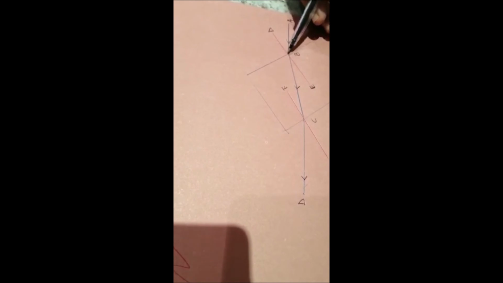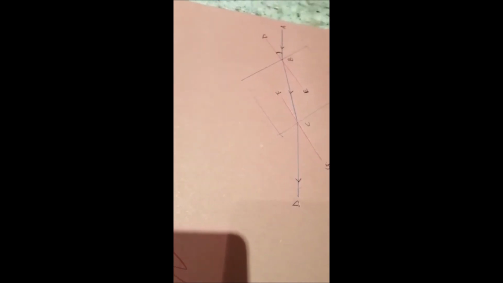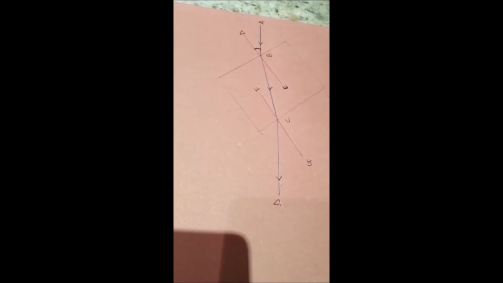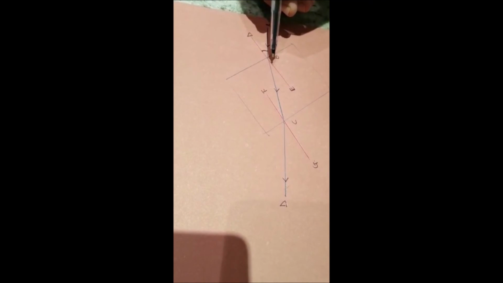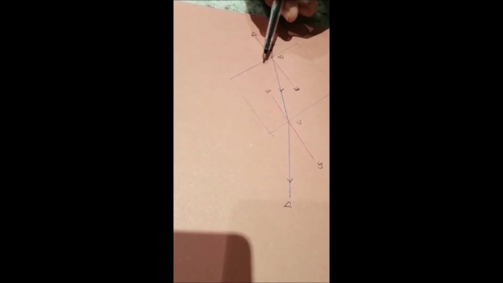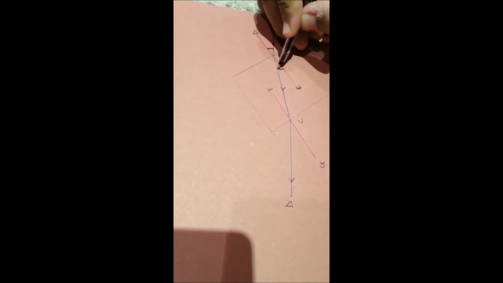The first thing we're going to do is look at this first part here. Where is the angle of incidence here? The angle of incidence is between the incident ray and the normal. So that angle there is the angle of incidence. And the angle of refraction is going to be between the normal and this ray going through here. So we're going to have to measure those two.